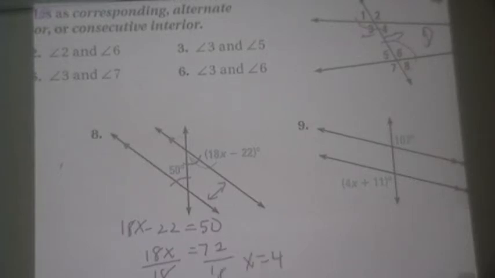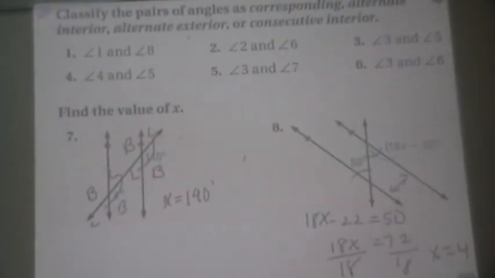And that's what it asks us. Okay, and you always go back and check that. It says find the value of x. It does not ask for the measure of the angle.